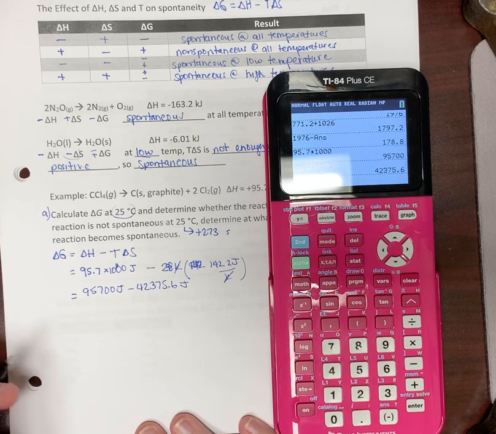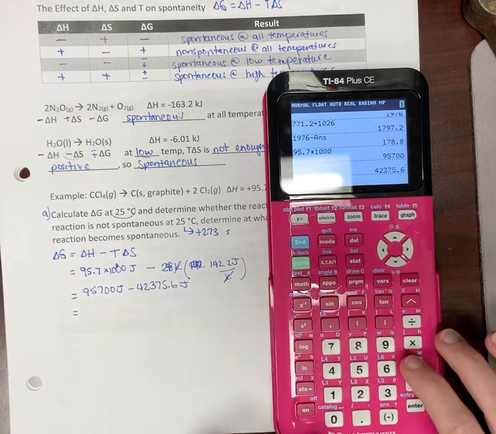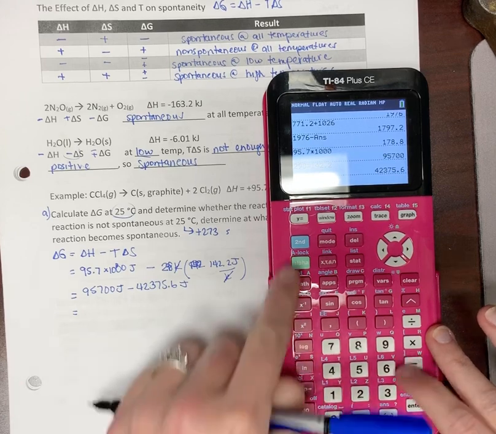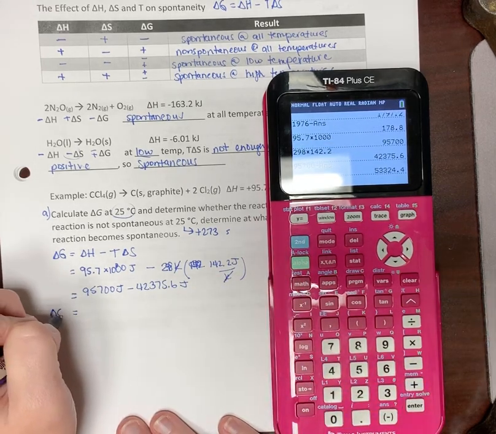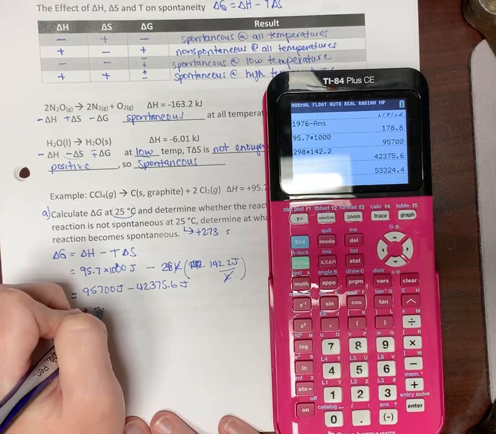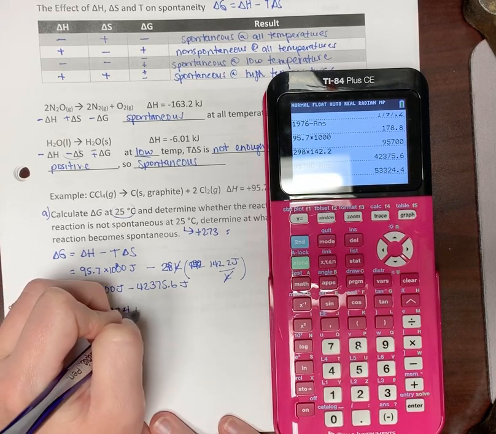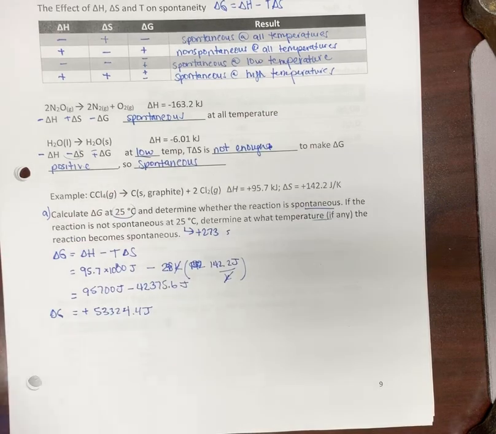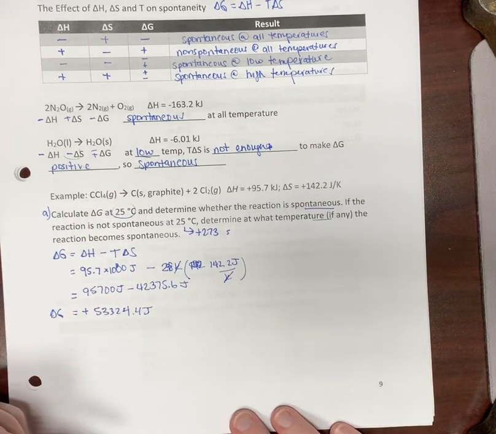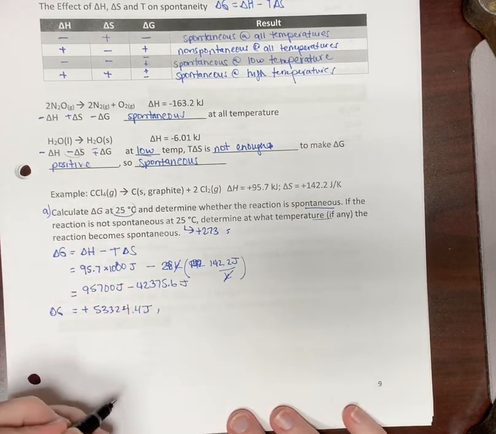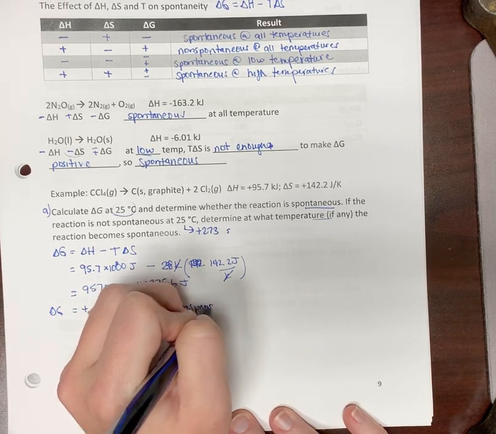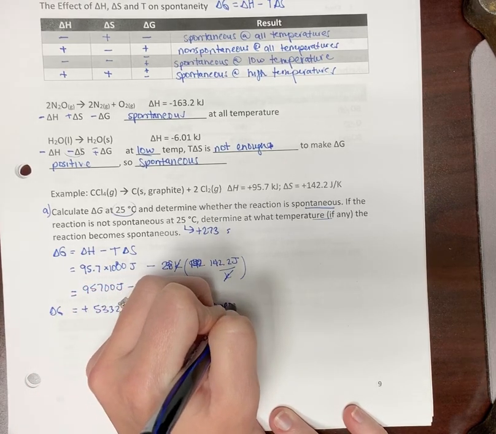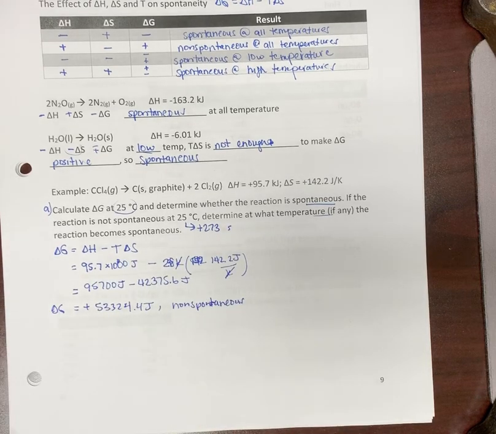You have to be careful. Okay, so 95,700 minus that answer. So delta G is positive 53,324.4 joules. All right, is the reaction spontaneous? No, delta G is positive. Non-spontaneous.